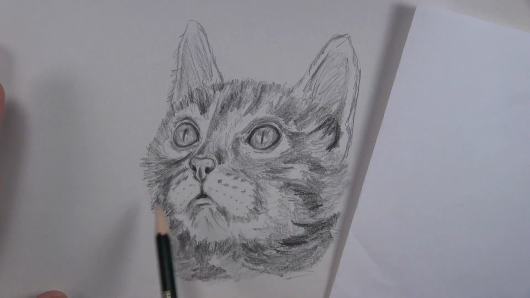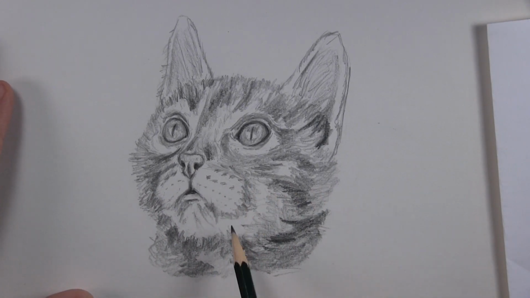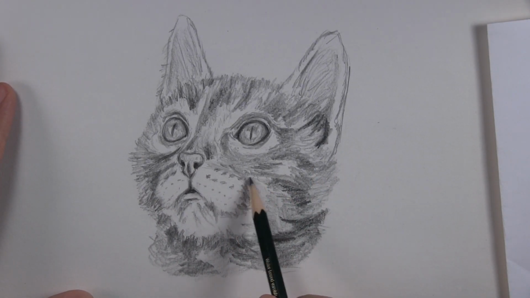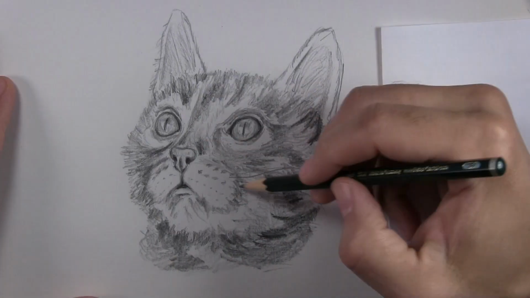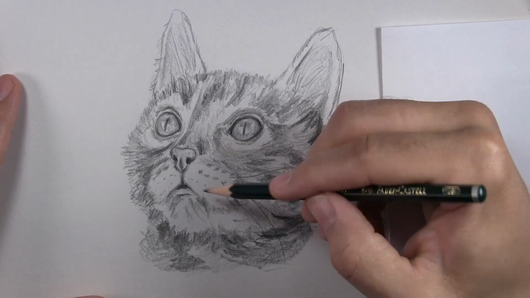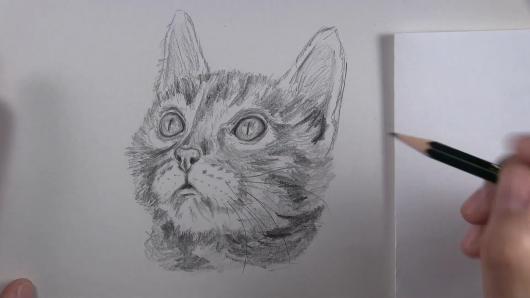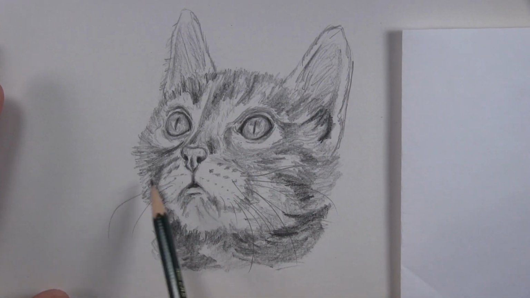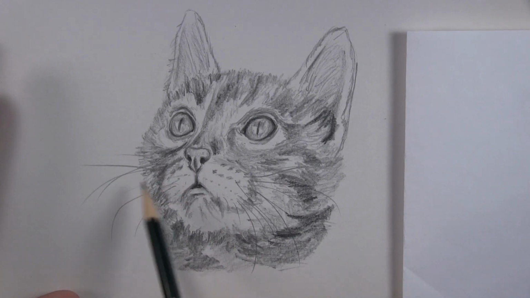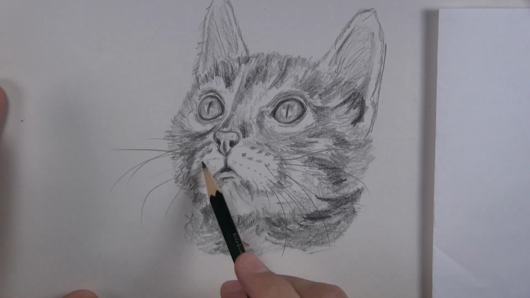Use a sharp 2B pencil to draw whiskers on the face of the kitten. As you draw each whisker, start at the base and gradually lighten the pressure on your pencil until you gently lift it off the paper to leave a tapered end. If you want to draw more or fewer whiskers than what's on the reference, that's fine too.